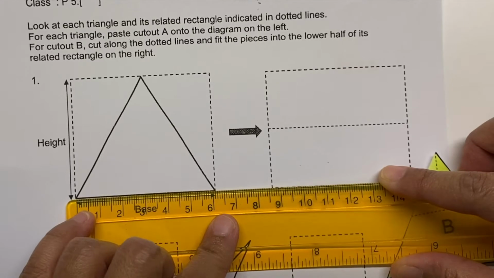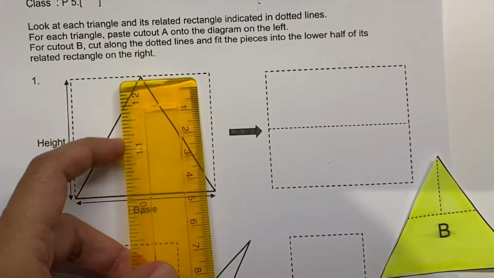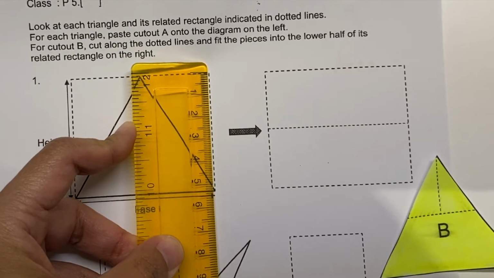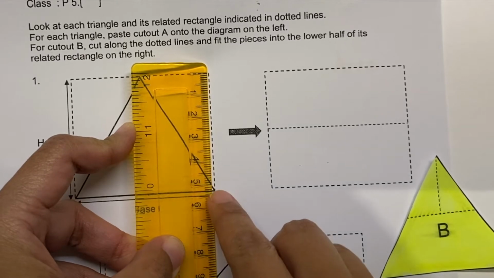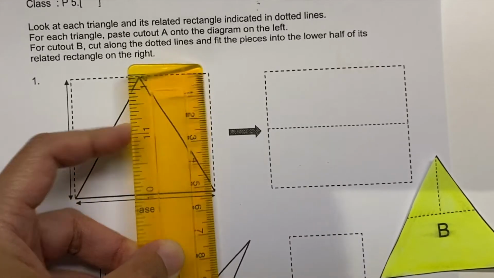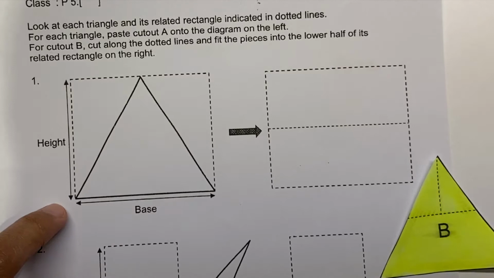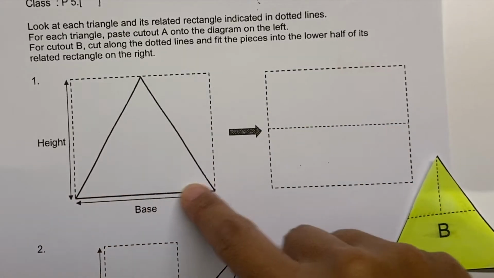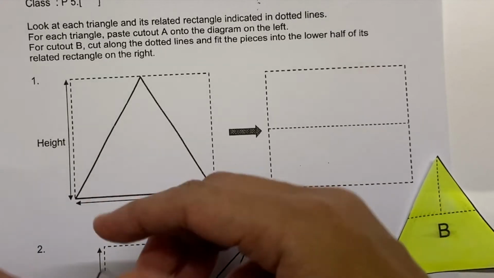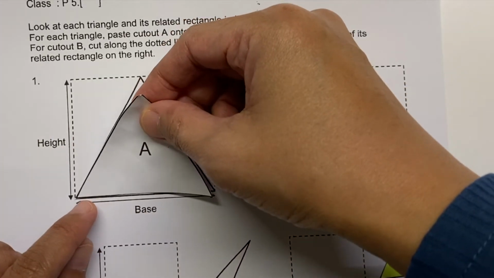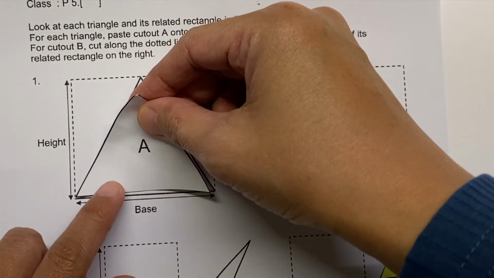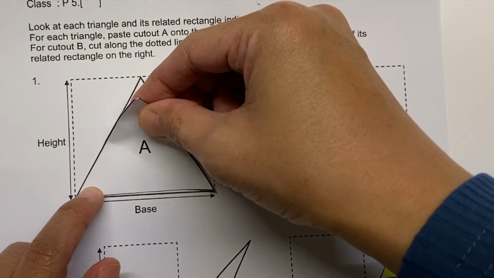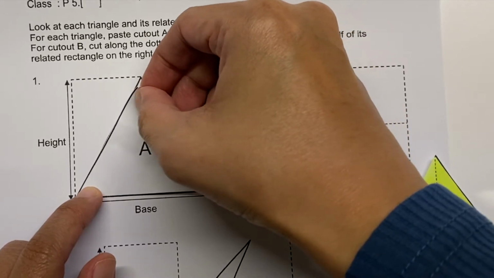The length here is 6 and the breadth is definitely less than 6. So the length of the rectangle will meet the base of my triangle, and I fit it nicely there.